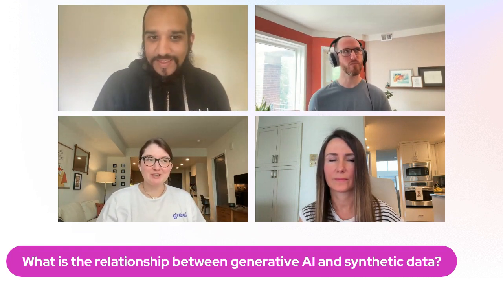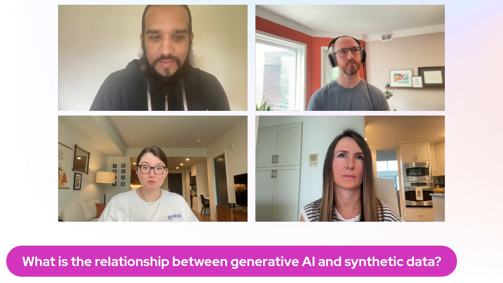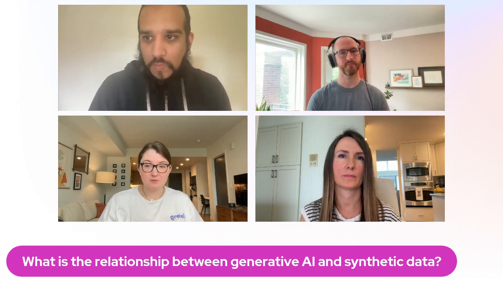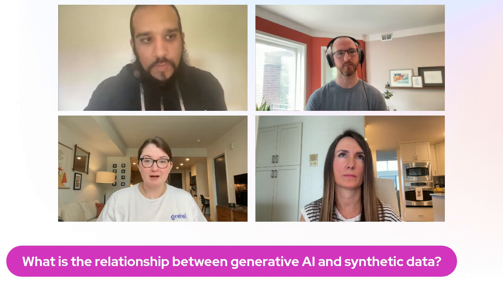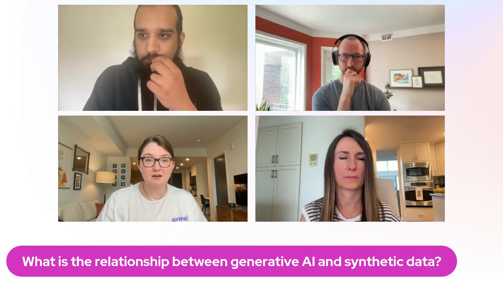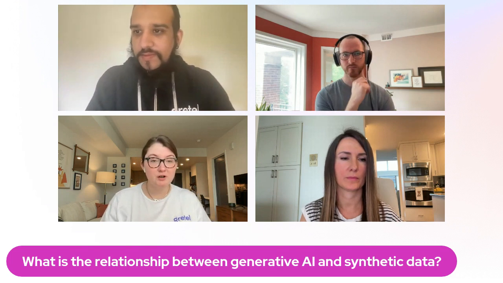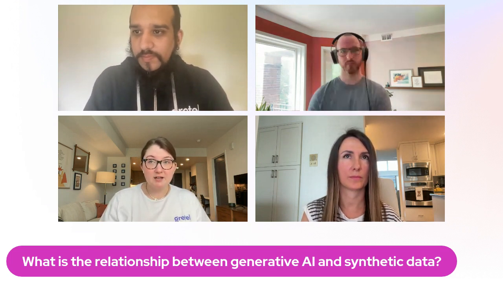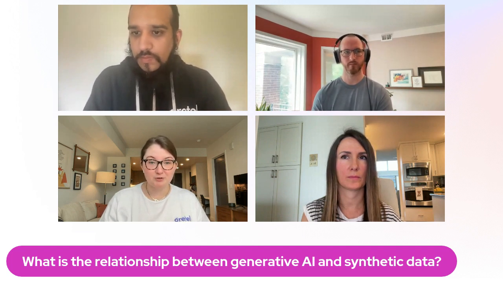So, the relationship between generative AI and synthetic data. At Gretel, we use generative machine learning models to generate our synthetic data. We take a multimodal approach. We have models for various types of data, as Murtaza spoke to: tabular, image, natural language, etc. And then we use various generative AI models in order to, for lack of a better word, generate that synthetic data.